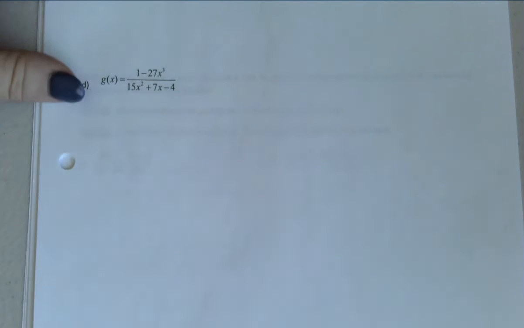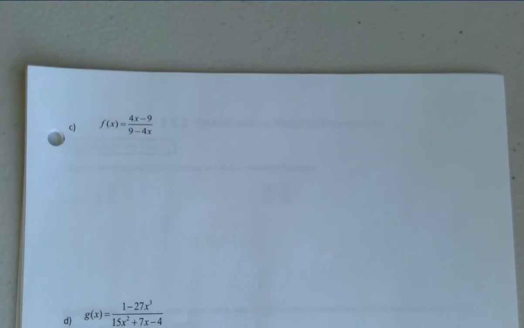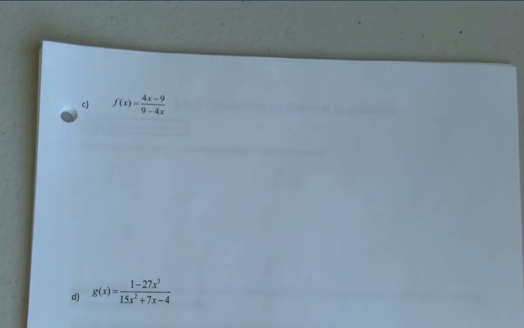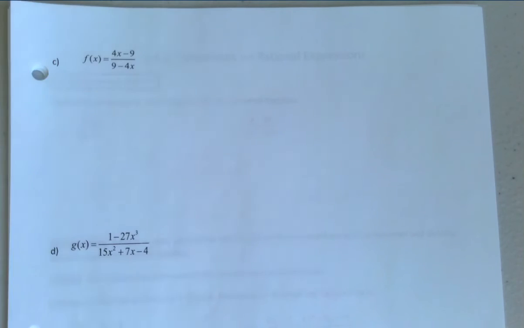All right, we have a last couple of examples, and they both revolve around kind of a special case, but one that can be handy to recognize. If you look at C here, 4x minus 9 over 9 minus 4x. That numerator and denominator are very, very similar to one another, but they're not quite the same, right?